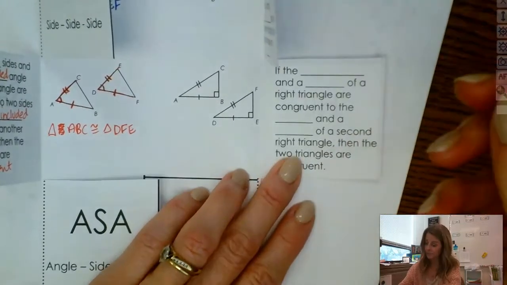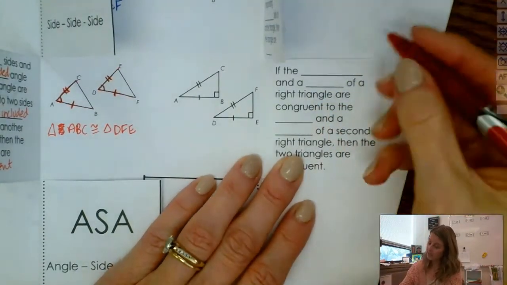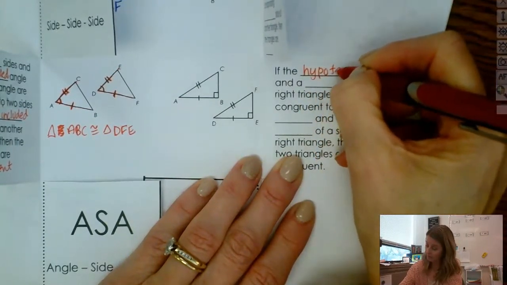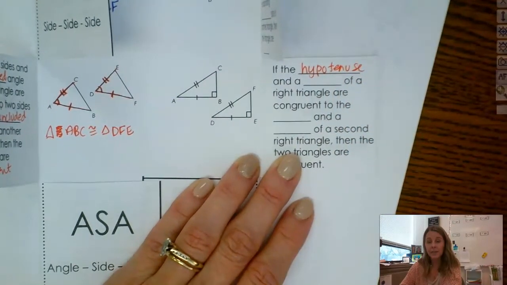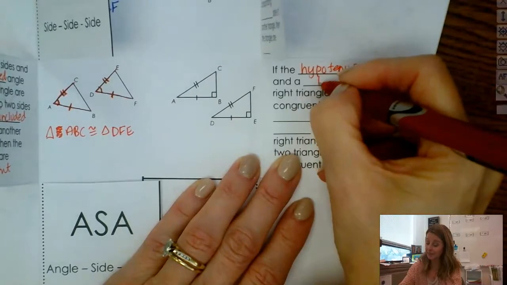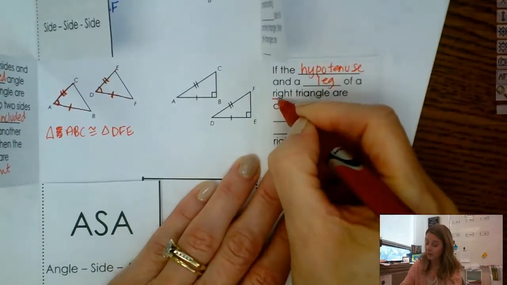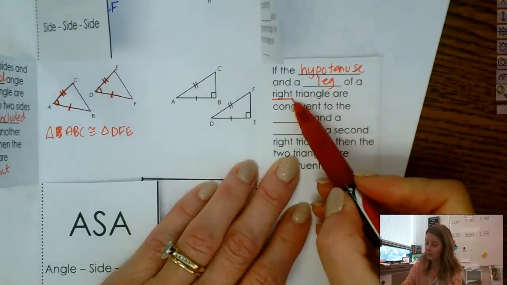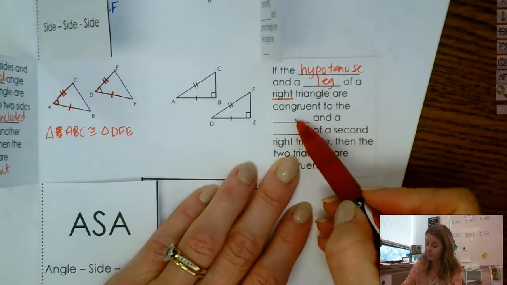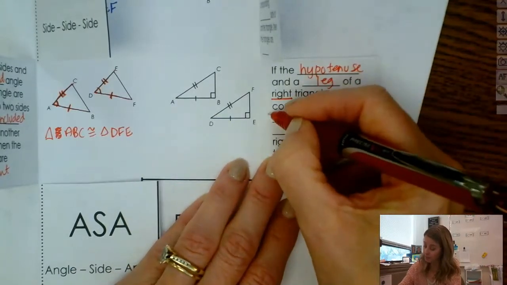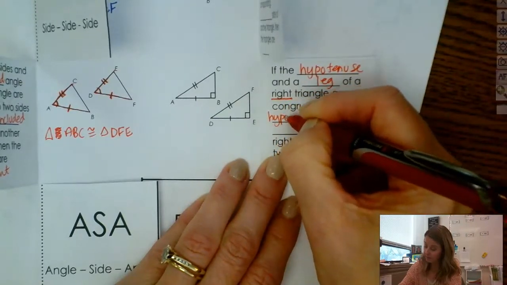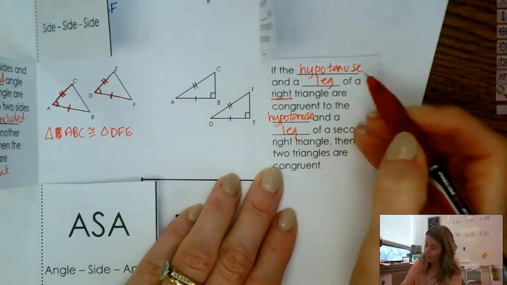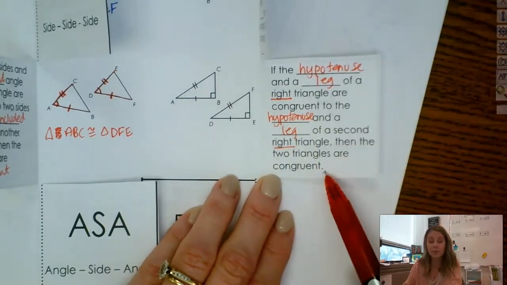Okay, so let's fill this in. If the hypotenuse is the first word, okay, if the hypotenuse and a leg of a right triangle, I'm going to underline the word right because that's kind of my third element here. If the hypotenuse and a leg of a right triangle are congruent to the hypotenuse and a leg, so I'm going to repeat those two words, and a leg of a second right triangle, then the two triangles are congruent.